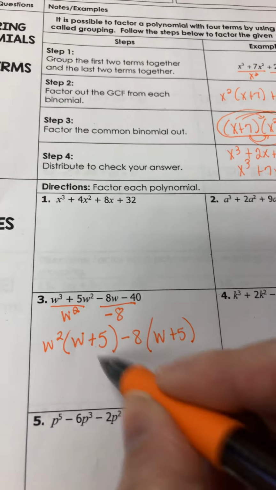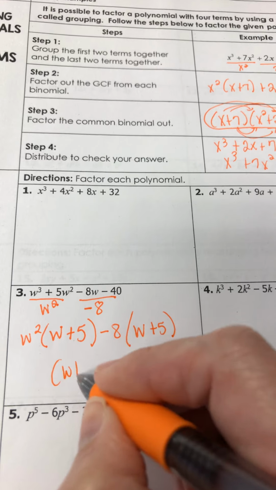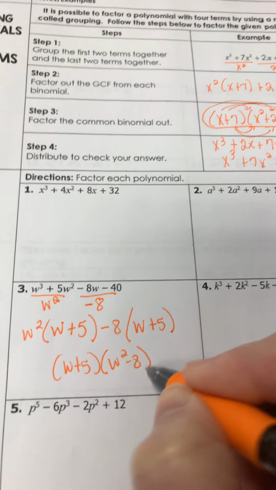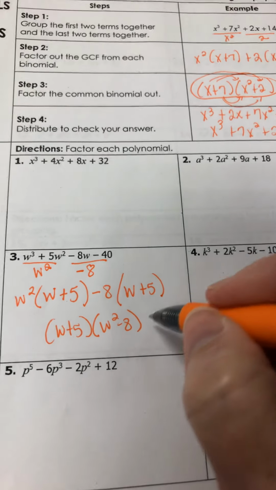See how your 2 parentheses match? That's a requirement, so factor out that w plus 5. The 2 GCFs will go in your other parentheses, and you can call it done.